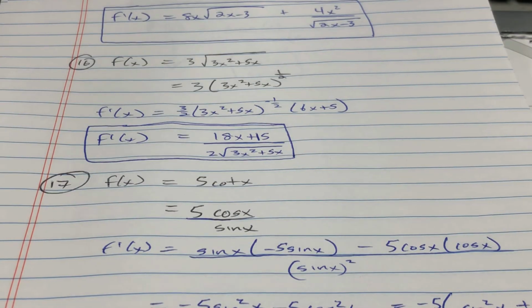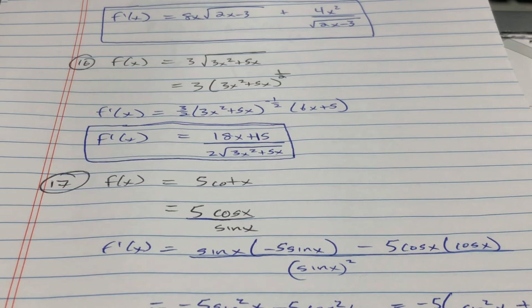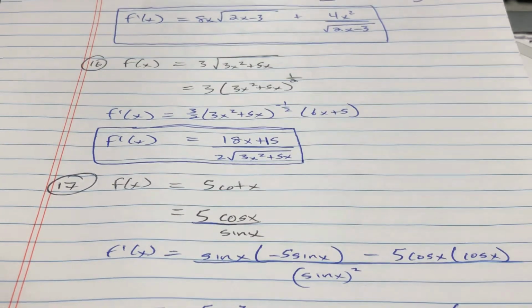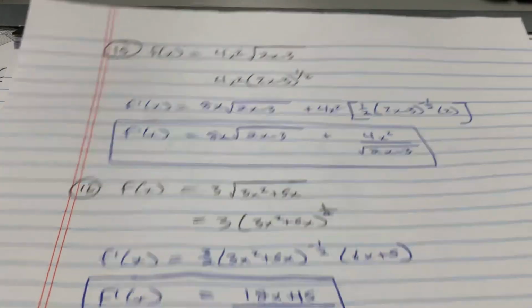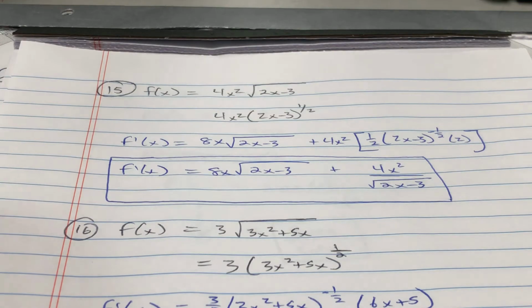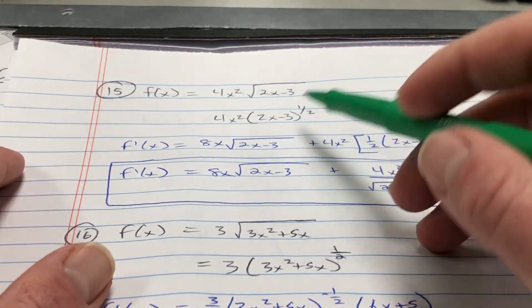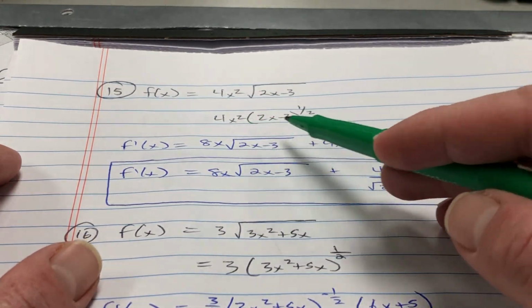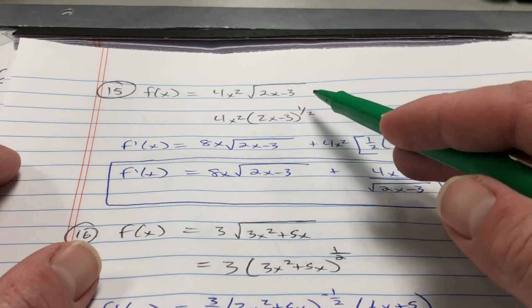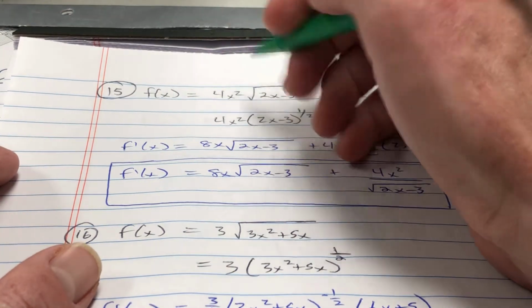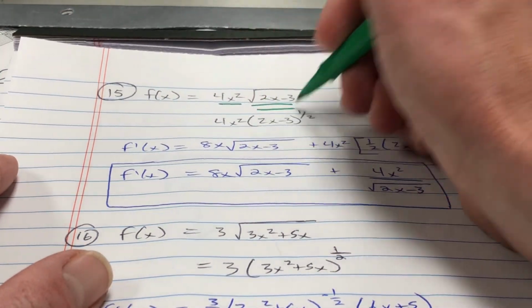Let's talk about 15 here. 15 would be probably the product rule. So I'm going to call this 4x squared times 2x minus 3 to 1/2. So I take the derivative of the first times the second function.